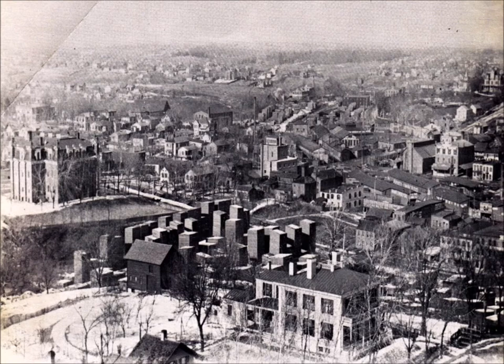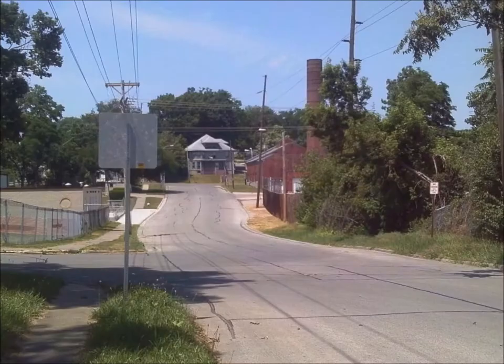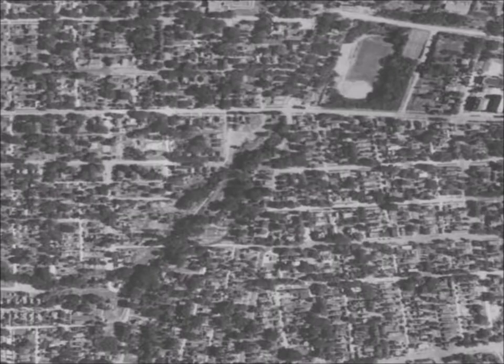This picture was probably taken from the steeple of St. John's Catholic Church. Bracewell Stadium's location and the old public high school are on the left. Market Street was cut in two by the ravine. Market Street is now filled in. A 1930s aerial view of the South Branch Ravine.